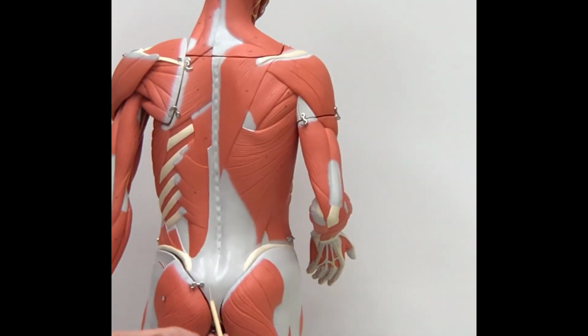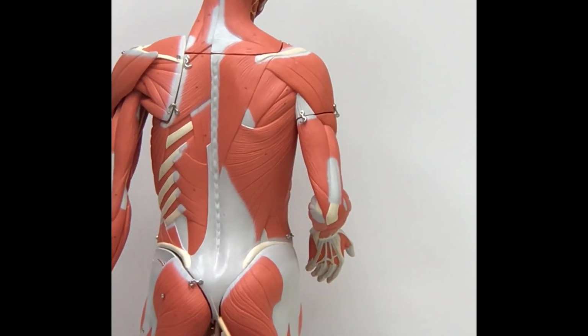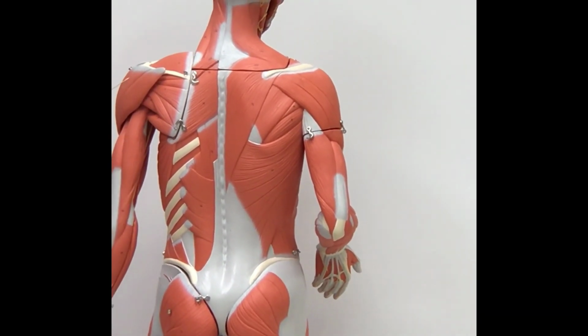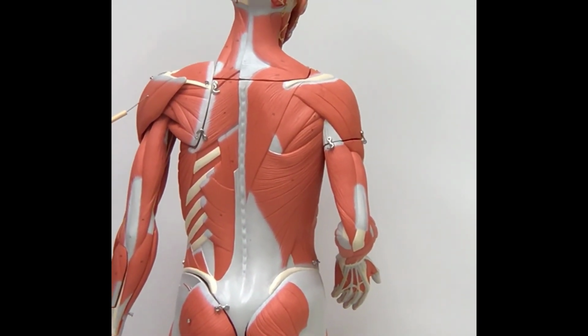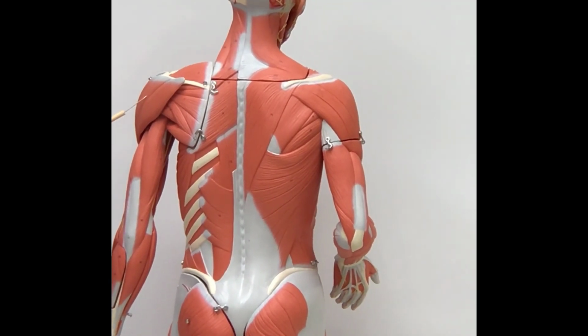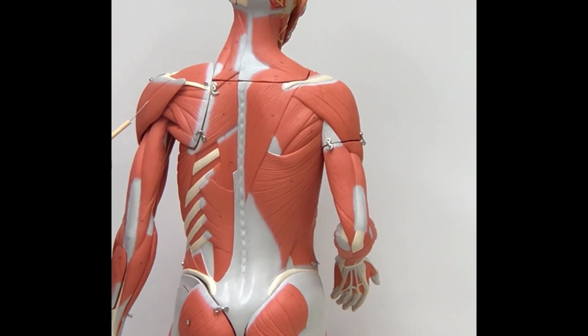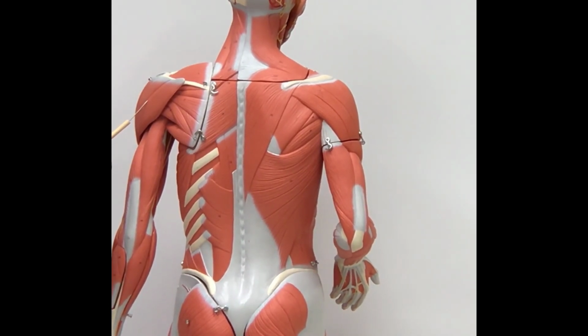So here you can see that natal cleft. And then we're going to come up the back and over to the shoulder, and we have the deltoid. Okay, so remember the deltoid was another IM or intramuscular injection site. All right, that concludes this model.